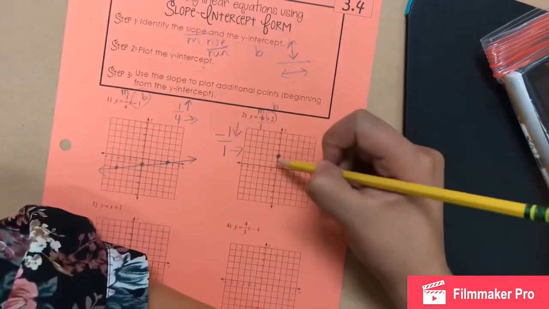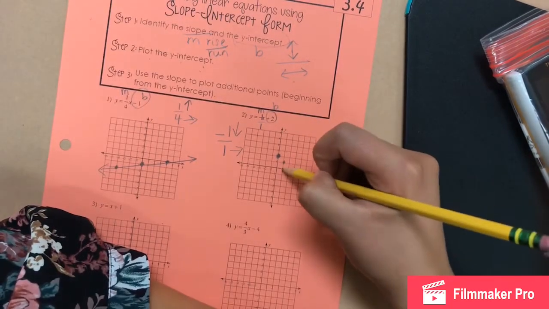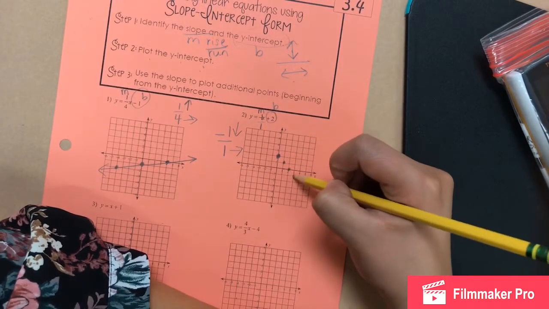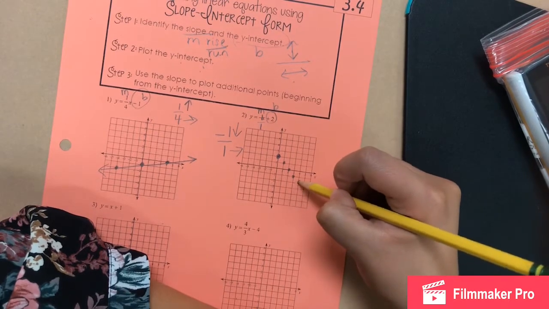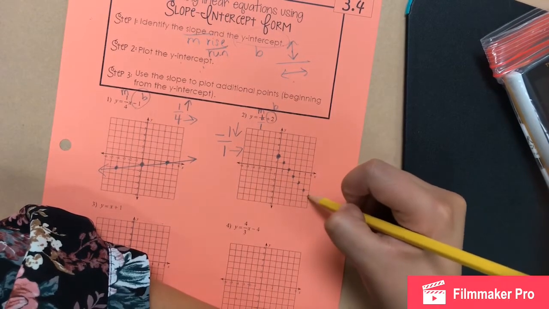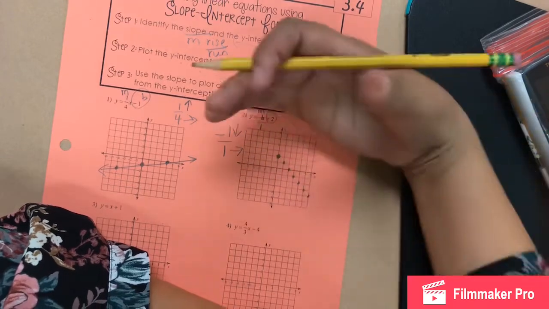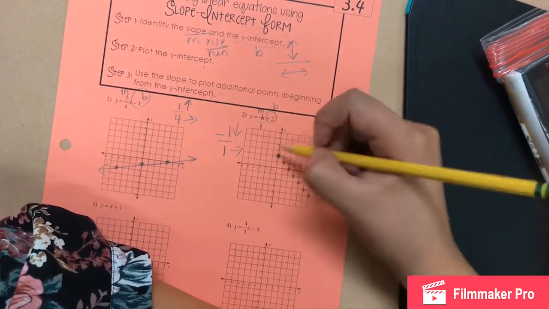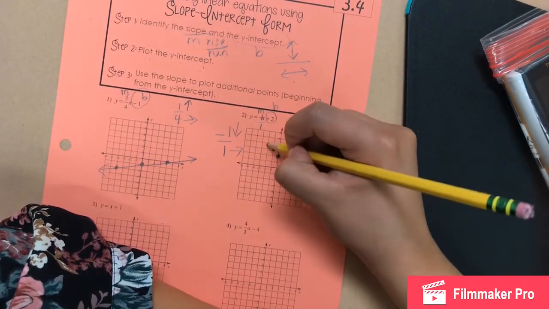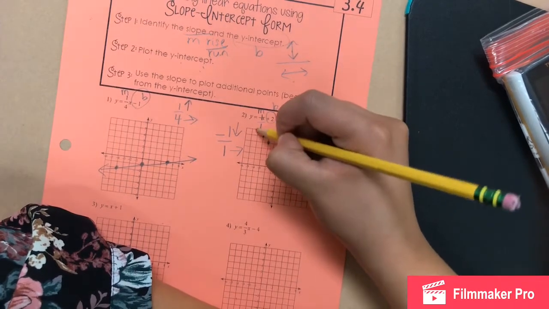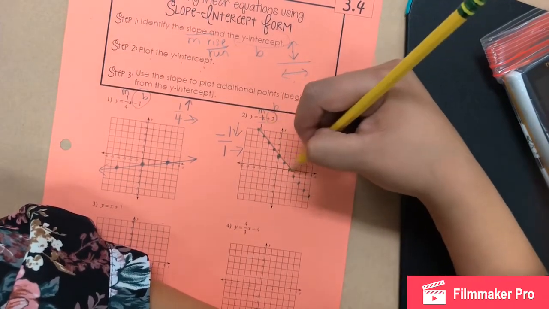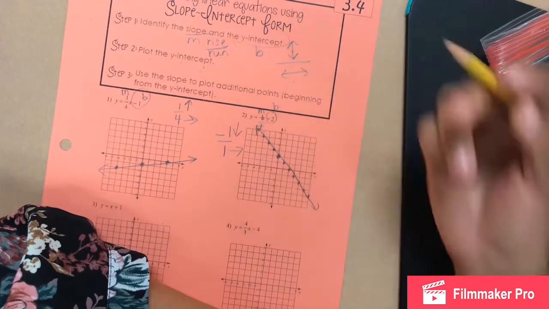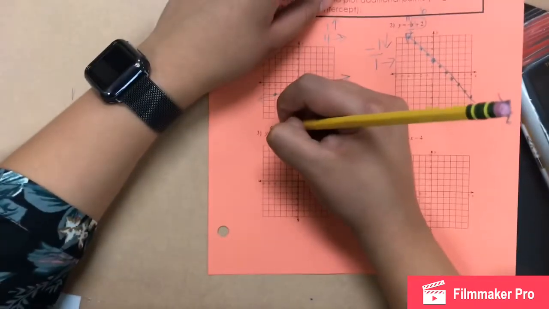So I'm going to go down 1, right 1, repeating until I run out of graph. To go the opposite direction, I'm going to go up 1, left 1, again repeating. And then connect your points. And there you go.